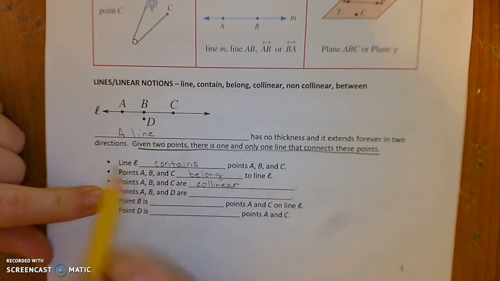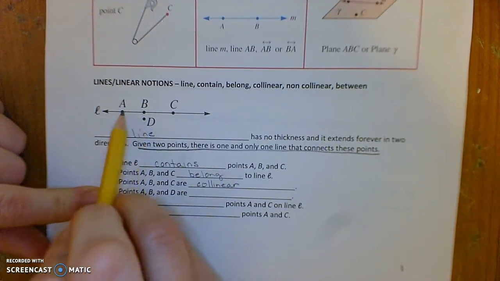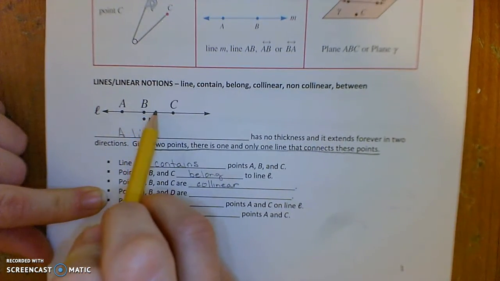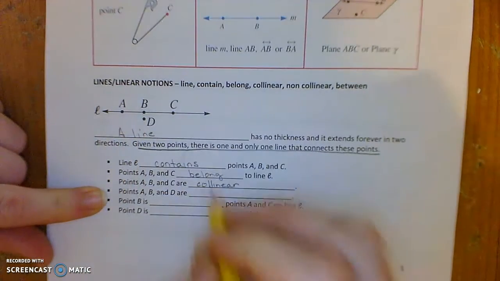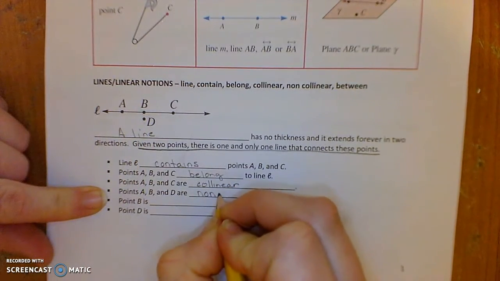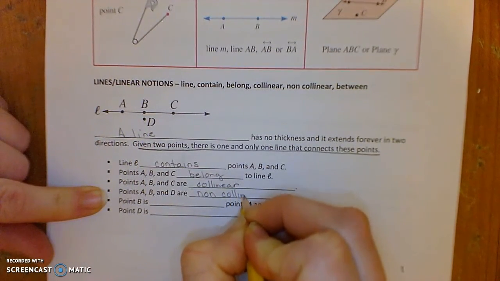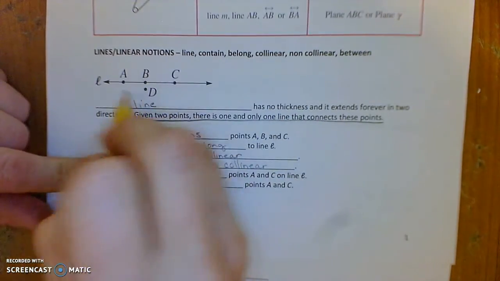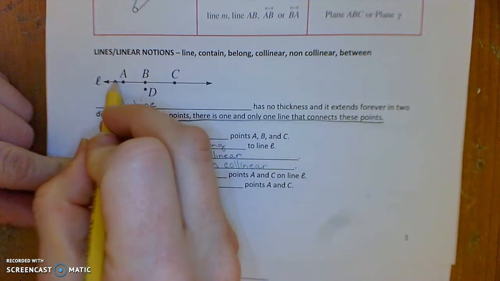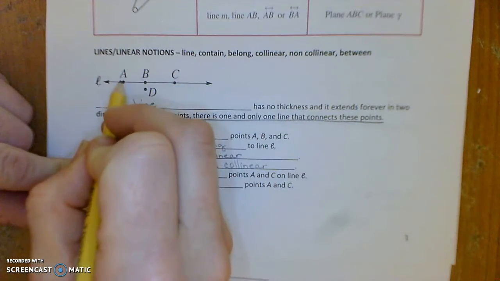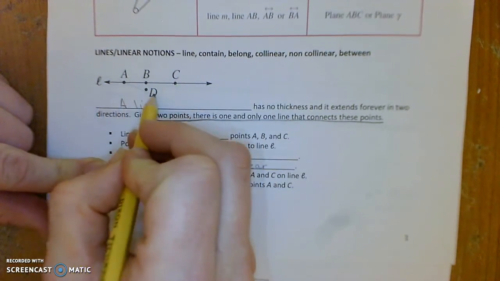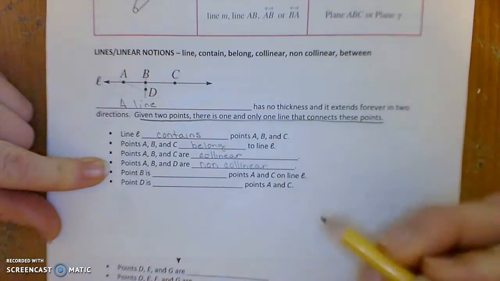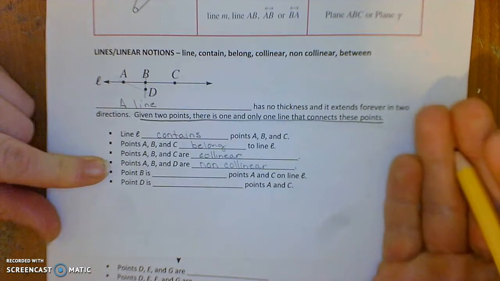All right, points A, B, and D. See how D is not on the line that is determined by A and B? You say that they are non-collinear. All right, so these would be 3 points that are not. There's a line that connects A and B. There's another line that connects A and D, and another line that connects D and B, but no line that connects them all together.